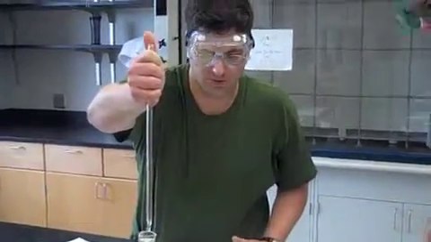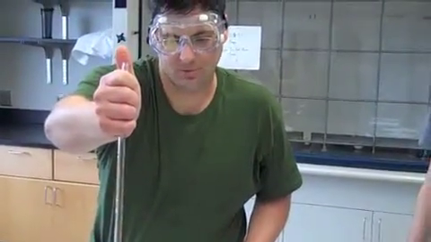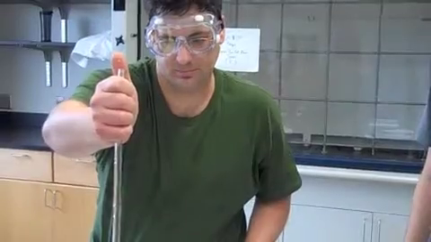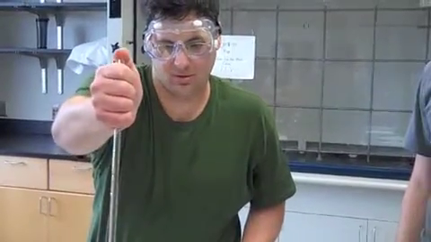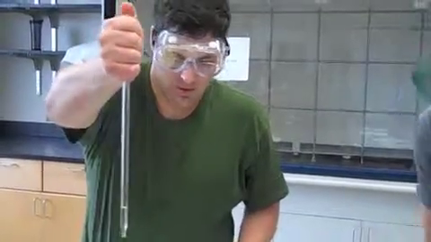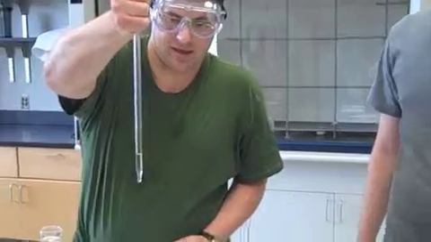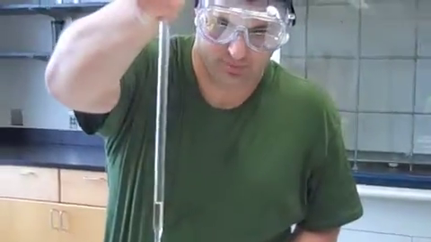Alright, I'm going to draw water into the 10 milliliter pipette. I'm going to gather about 2 milliliters. Use my thumb to create a seal. Okay, I'm going to determine where the meniscus is and use that for my volume measurement.